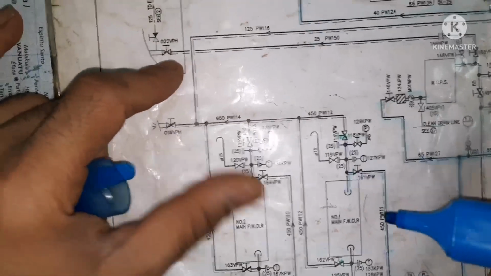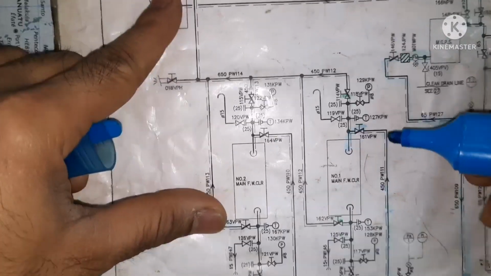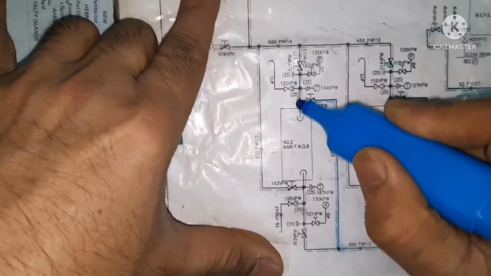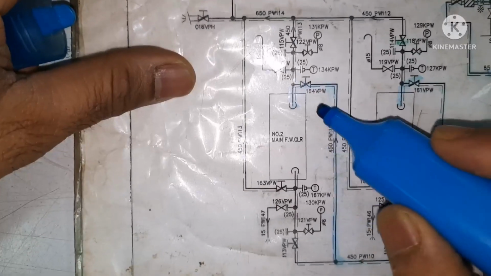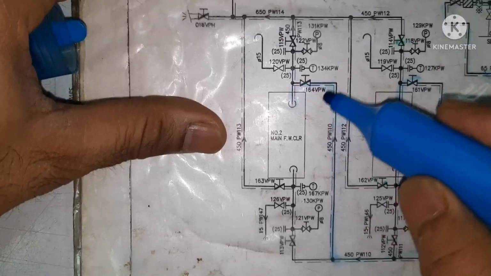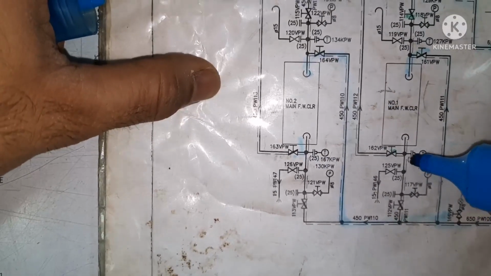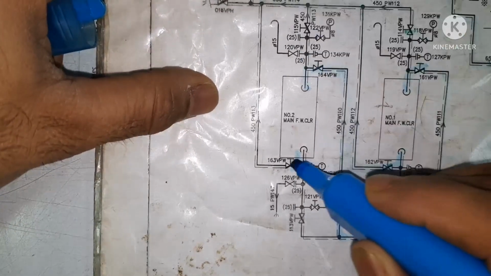This goes to the LT cooler. One line is going to number 1 LT cooler, and the other tapping is going to number 2 LT cooler. Now we have seen all the inlet lines, and you can see the exit lines, all the outlet lines. So this is the inlet and this is the outlet. You can see the outlet here also.